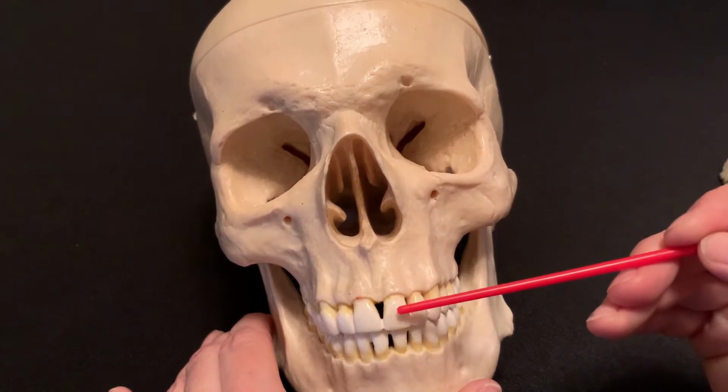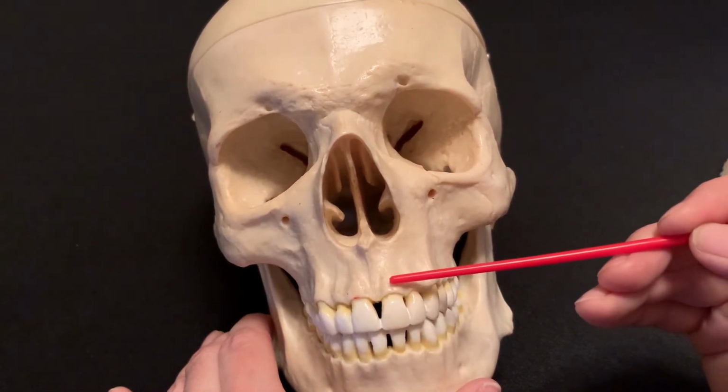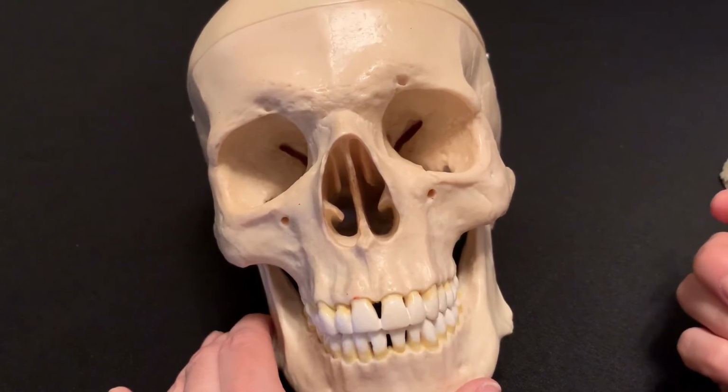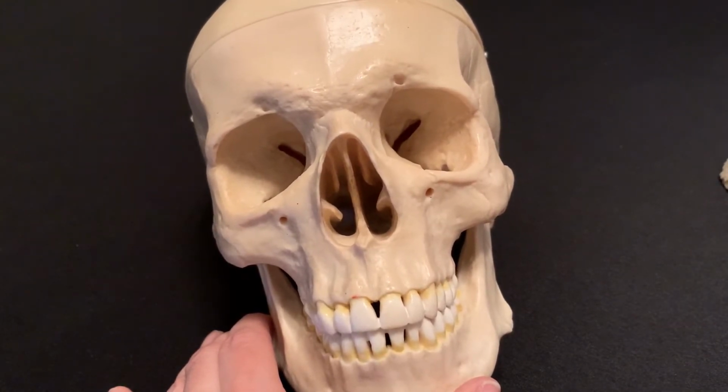Recall that this articulation between the tooth and an alveolar process is a fibrous gomphosis, structurally classified as a fibrous gomphosis, which is also a syndesmosis. Hopefully you don't want your teeth moving very much.